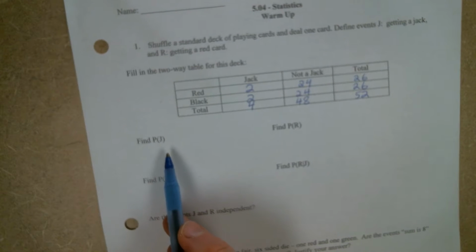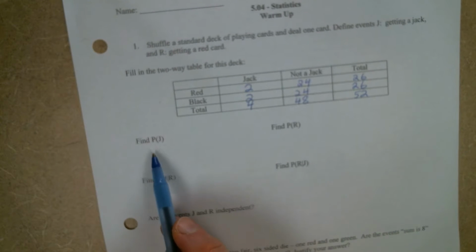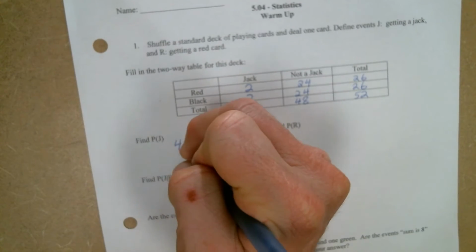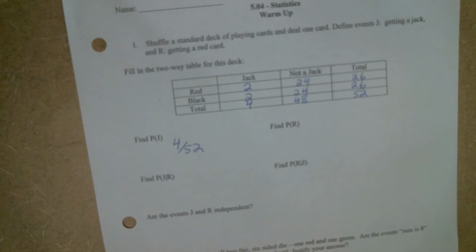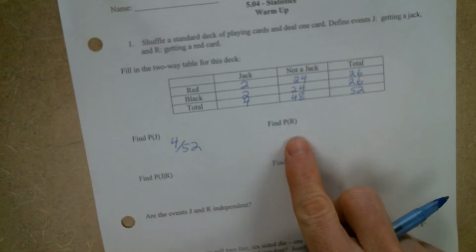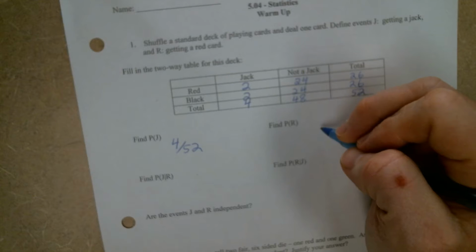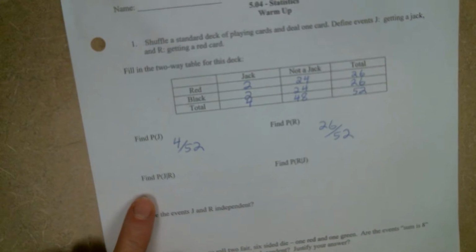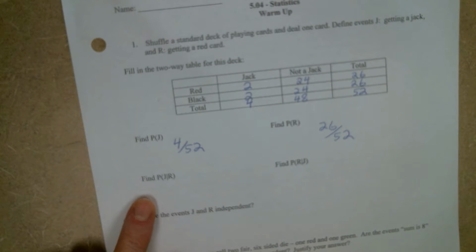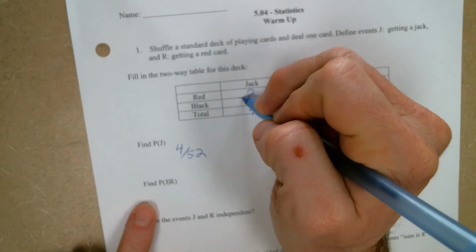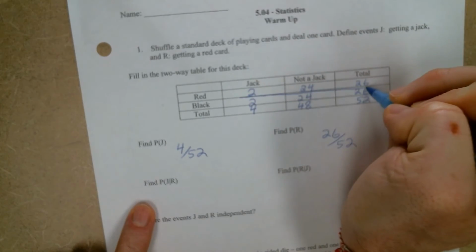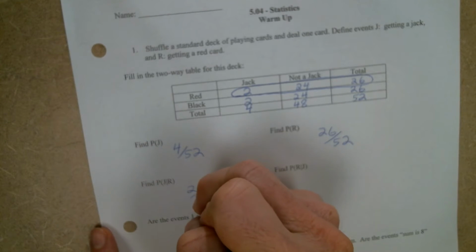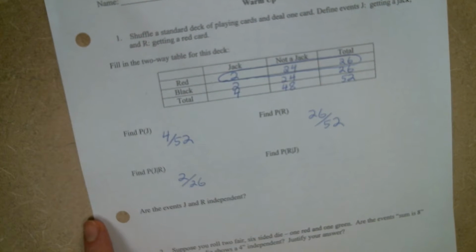So probability of getting a jack. All right, this is not a conditional probability, so we're going to be using these totals here. It would just be 4 out of 52. Probability of getting a red, 26 out of 52. Now, probability of getting a jack given that the card is red. Now we're looking at this row right here, and we would get 2 out of 26.